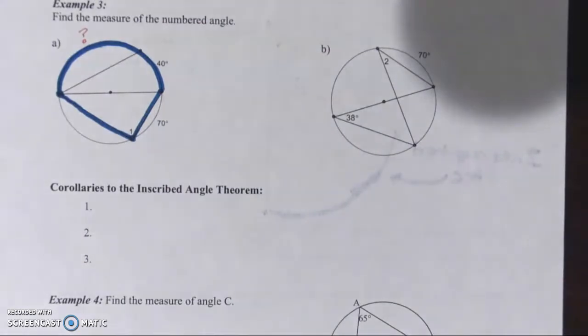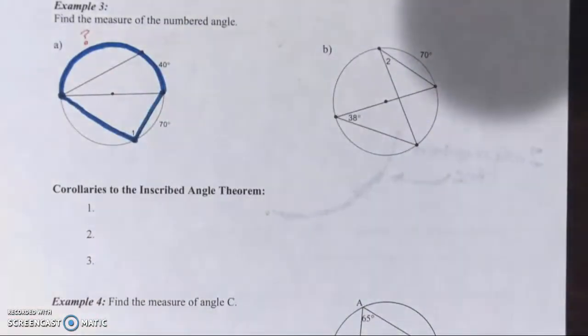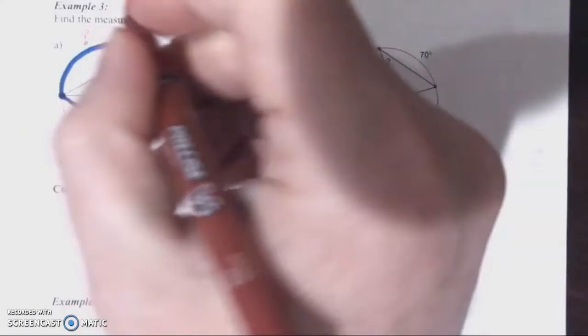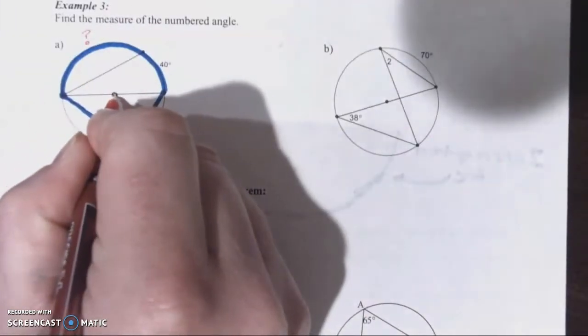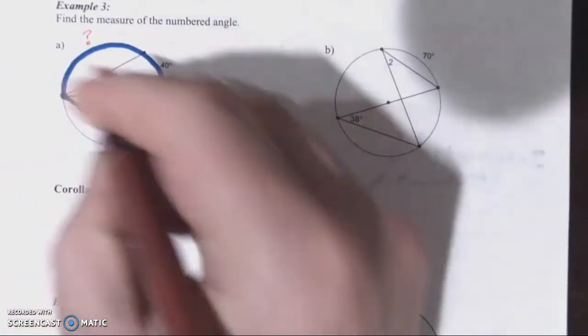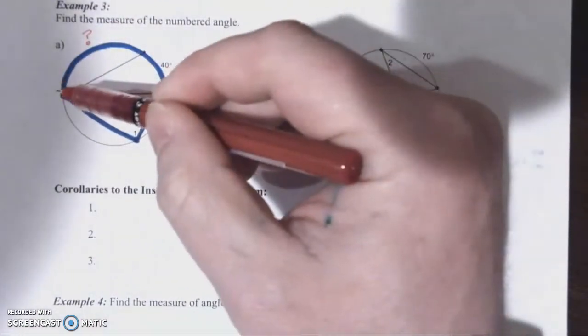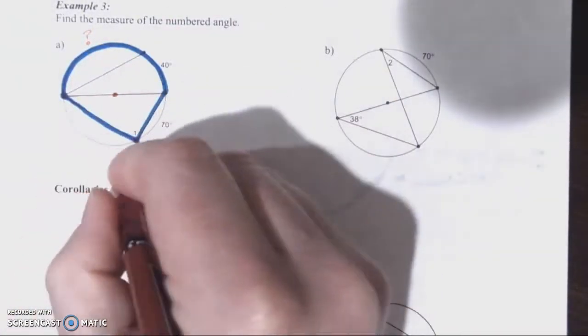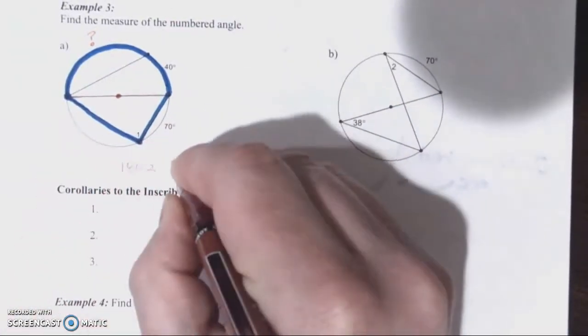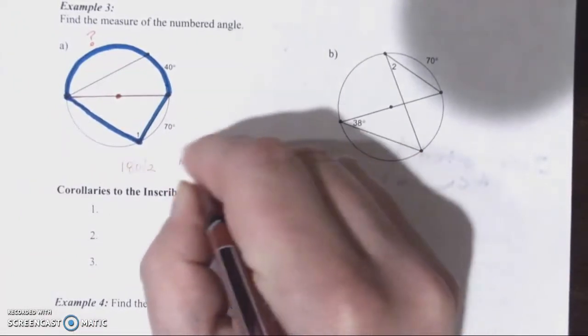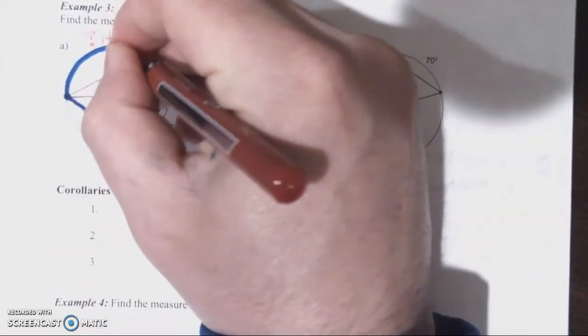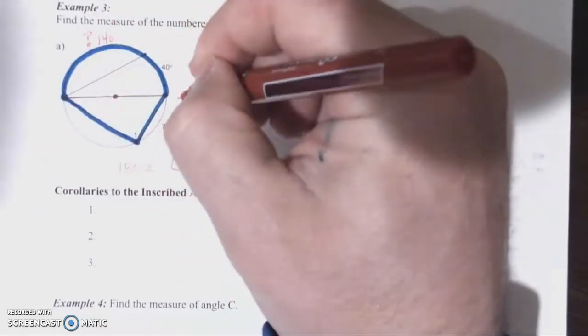How might we maybe pause this real quick, think about how we might be able to find the measure of this intercepted arc, and then replay it, and I'll tell you. Okay. This circle here means this is the center of the circle, making this a diameter, making this exactly half of a circle. How many degrees are in half of a circle? 180 degrees total. So this blue intercepted arc is 180 degrees. 180 divided by 2, and the measure of angle 1 is 90 degrees. This piece here would be 140.